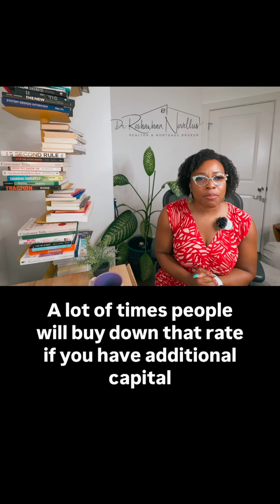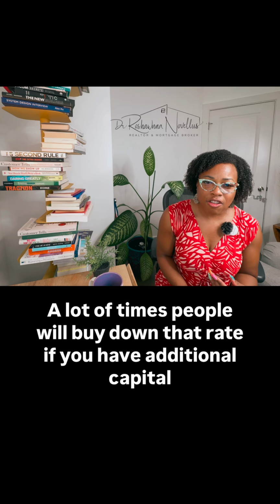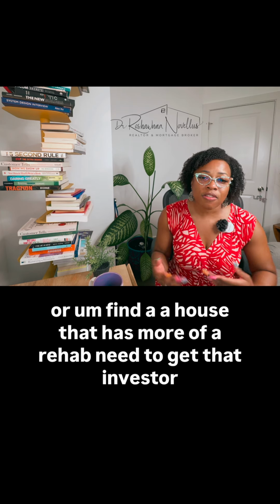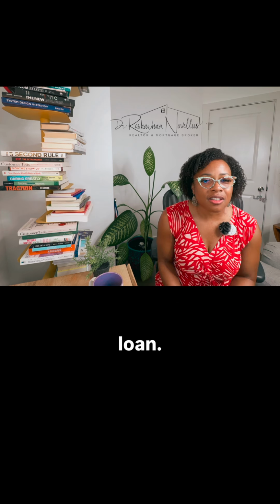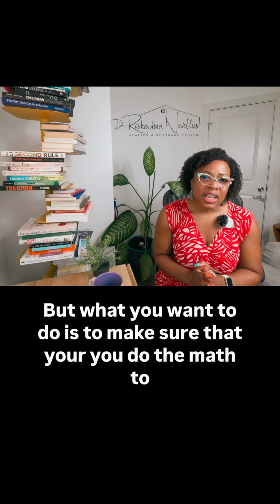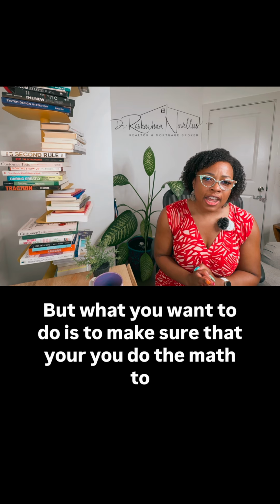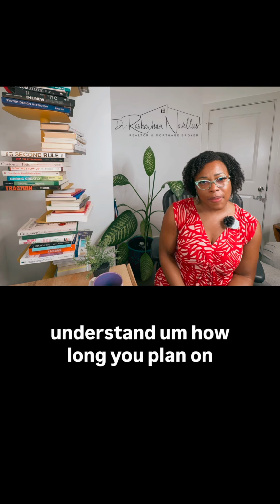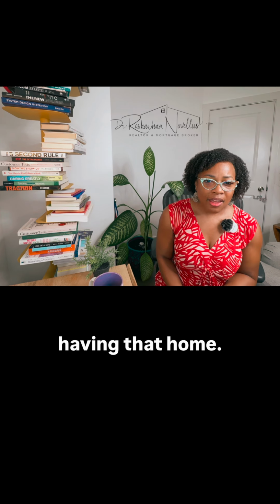A lot of times people will buy down that rate if you have additional capital, or find a house that has more of a rehab need to get that investor loan. There's lots of different scenarios, but what you want to do is to make sure that you do the math to understand how long you plan on having that home.